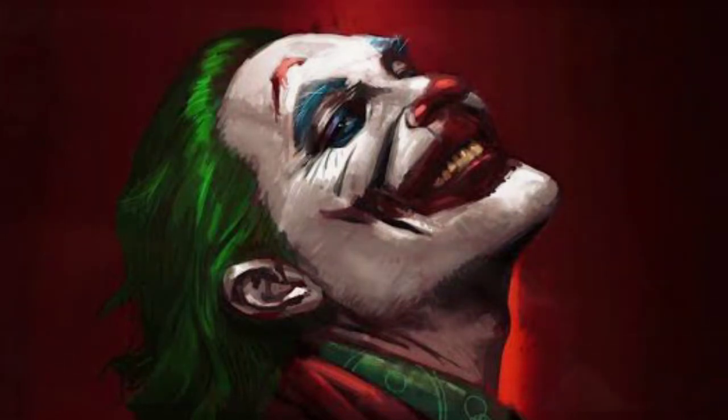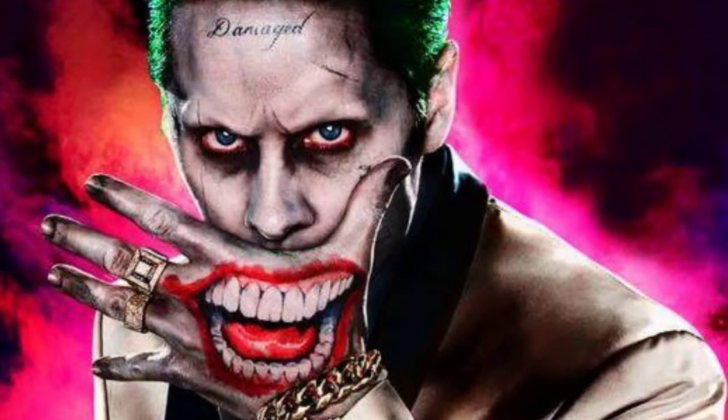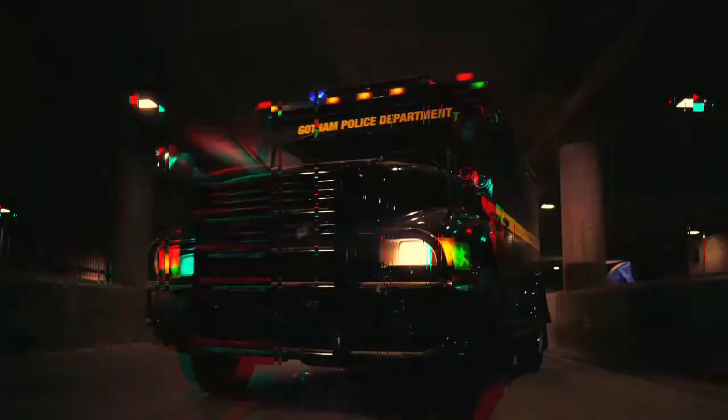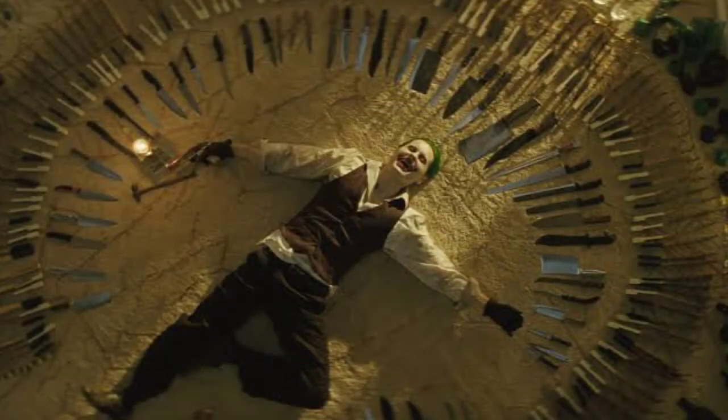In fact, this portrayal of the famed comic book villain is so polarizing that some have said a film like Joker could even be dangerous in today's socio-political climate. But that is just another entry in the long, strange history of the Joker on film and television. There is something about the character that fascinates audiences.